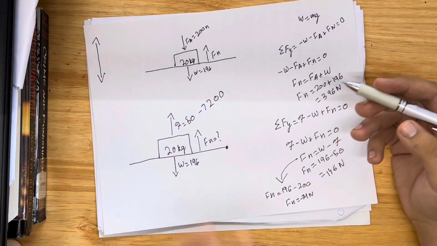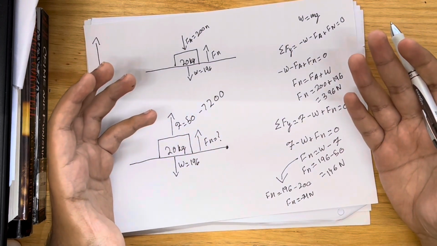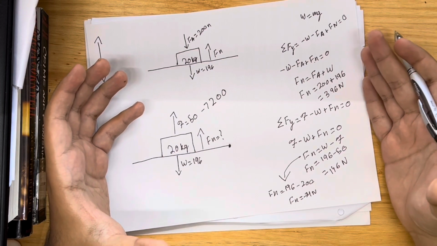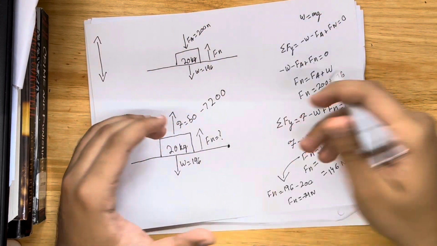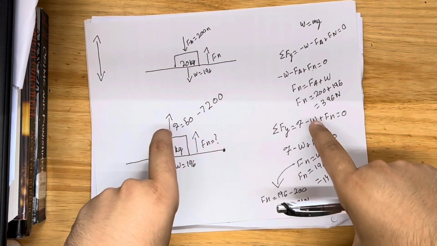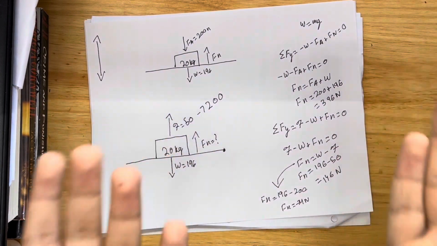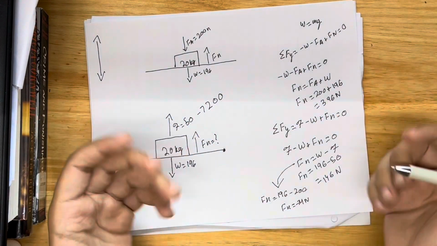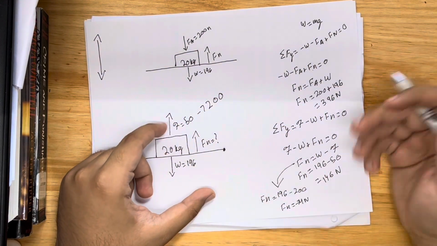So that's the whole concept of a normal force, right? If something is on a surface, like this paper on a surface, it's pushing down because of the weight and gravity, but the table is also pushing up. That's all. And this is how to do it mathematically.